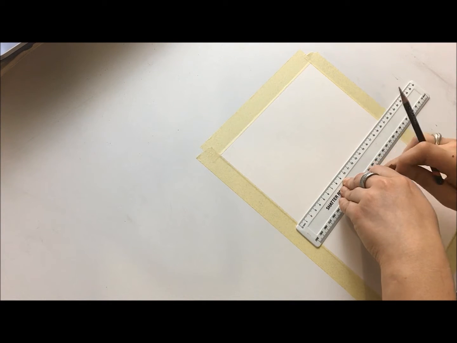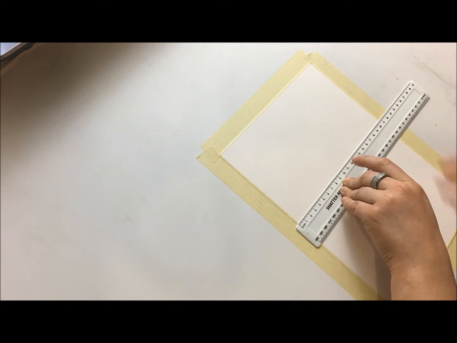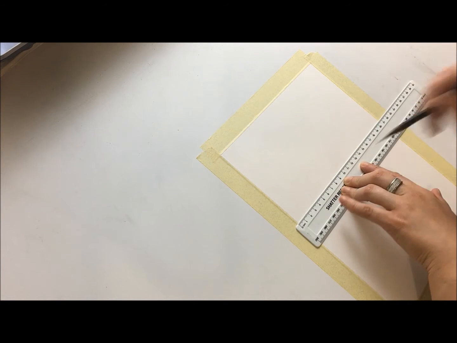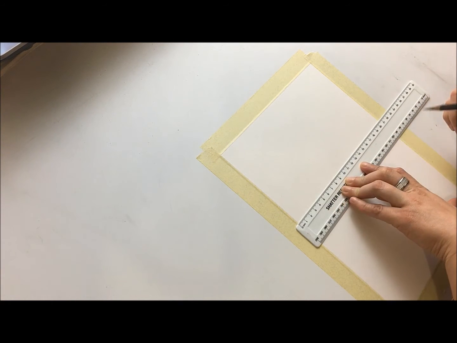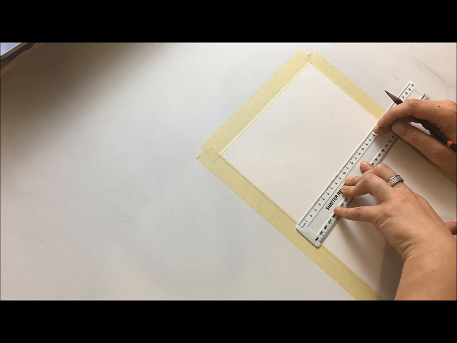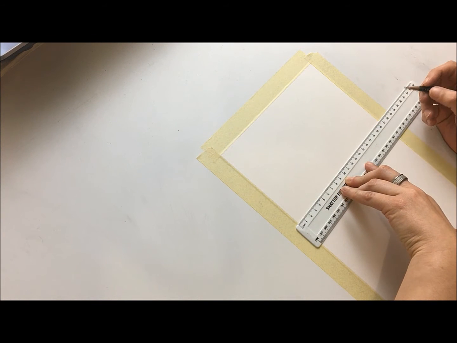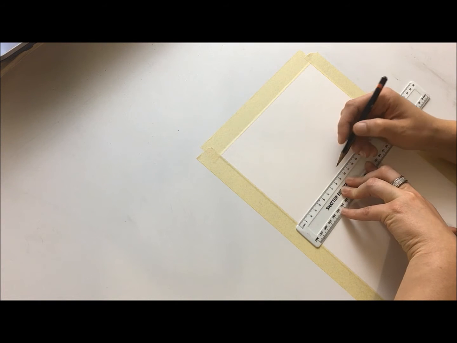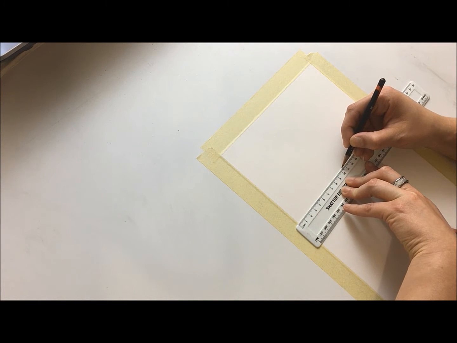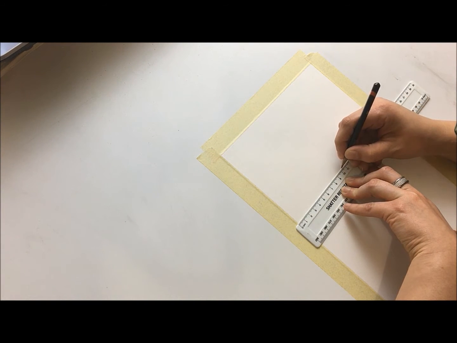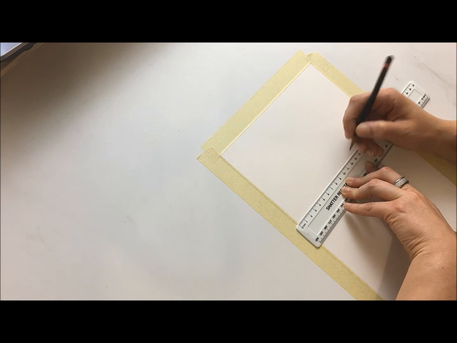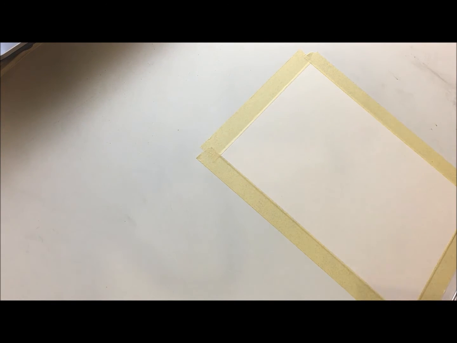I want the middle one to be right in the middle, so I want it to be even each way. So I'm just going to find the middle of the paper. By across, it's 20.9. So I really want to find 10.45, right in between. So it's right there. Aha, there's the middle of the paper.